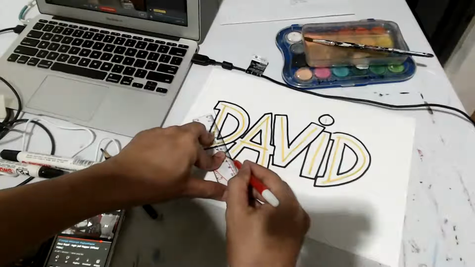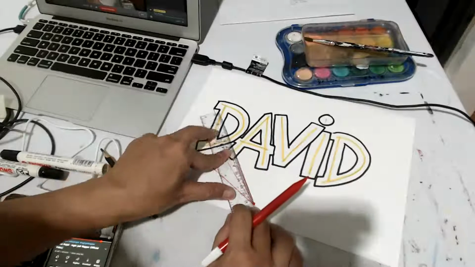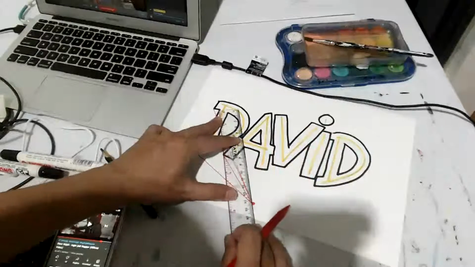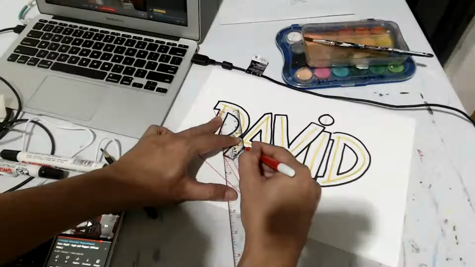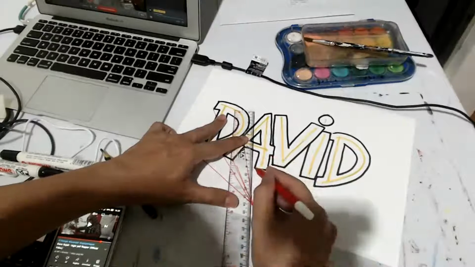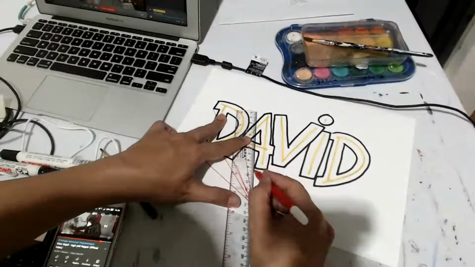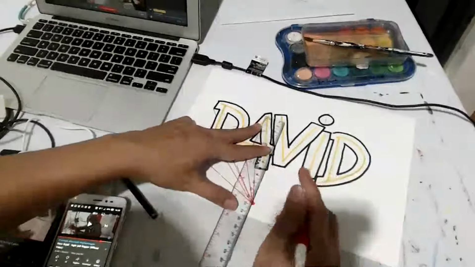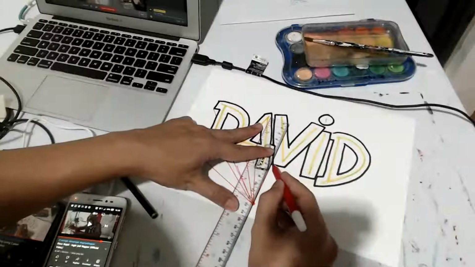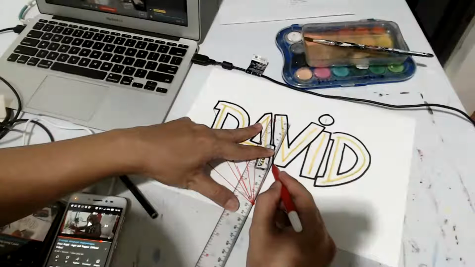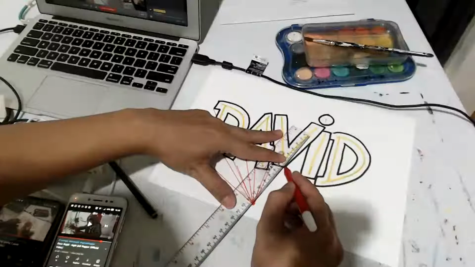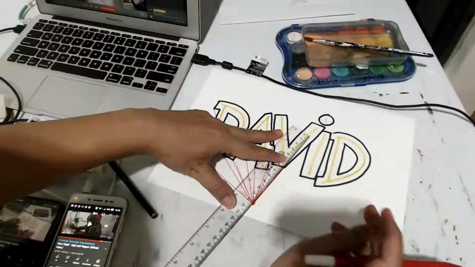This also. And then also this one, the side of the letter, and then this one also. We're going to create a new outline.